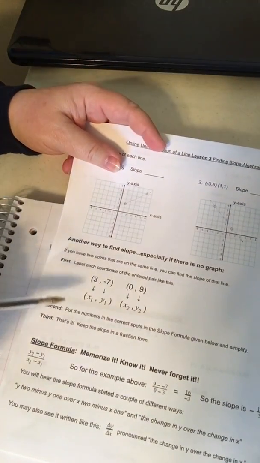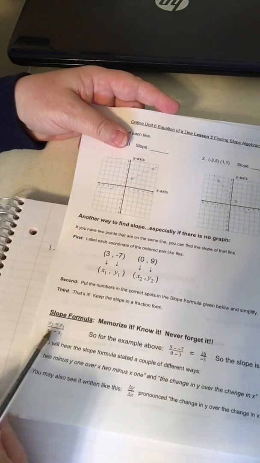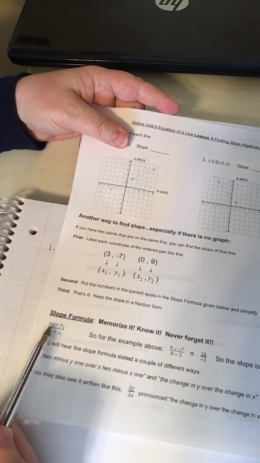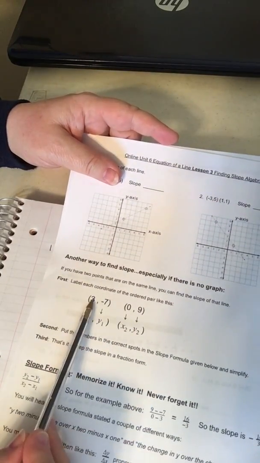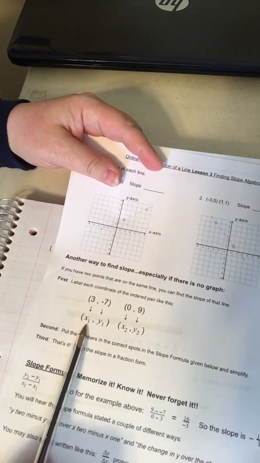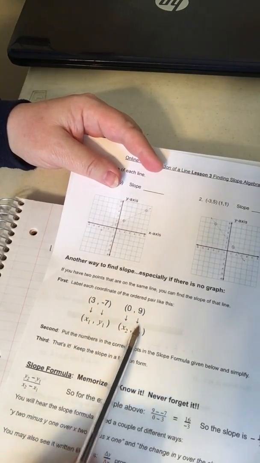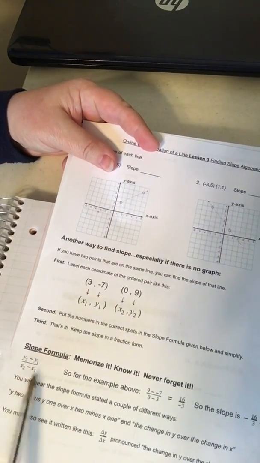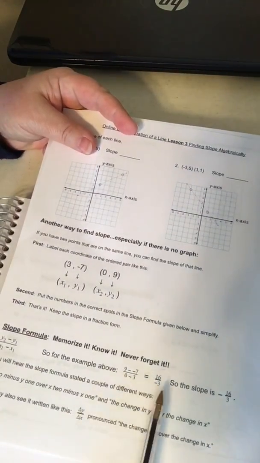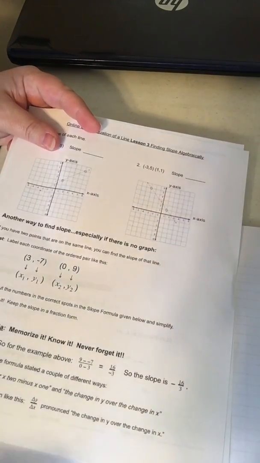The rest of this is explaining to you once again how to do the slope formula: y2 minus y1 over x2 minus x1. How do you know y2, y1, x2, x1? You take your points and you label them. The first x is x1. The second x is x2. The first y is y1. The second y is y2, and so forth. Then you just plug the numbers in. Once you've done that, you do the subtraction, and then you simplify, and you end up with your answer.